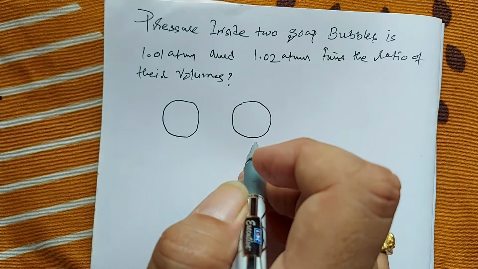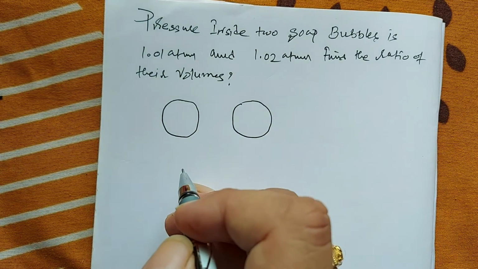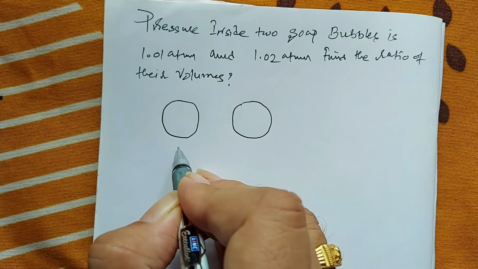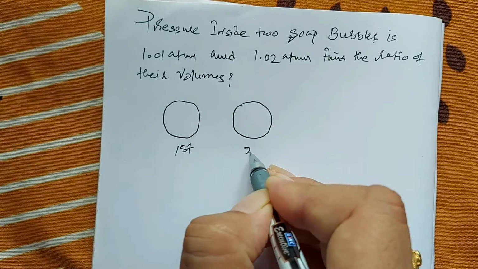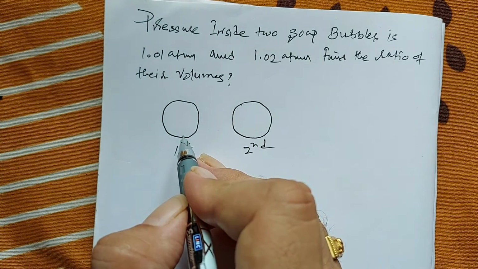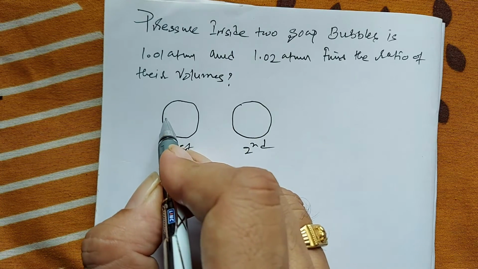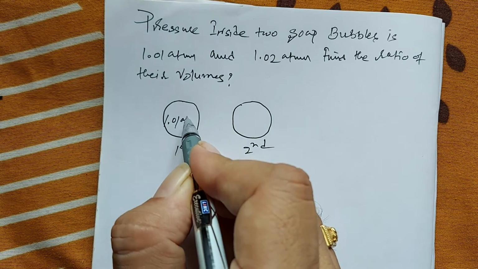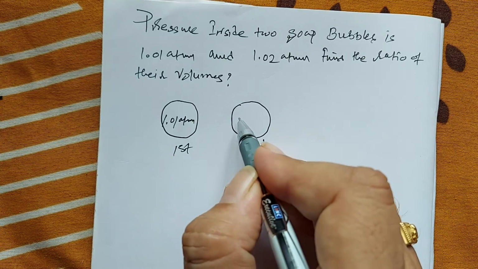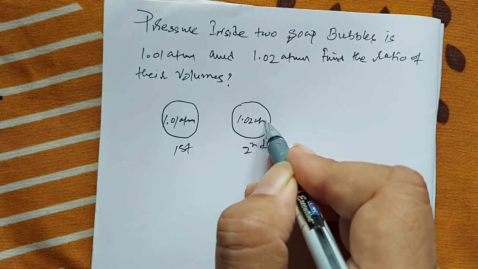We know that bubbles have spherical shape. This is first bubble and this is second bubble. Inside the first bubble there is a pressure 1.01 atmosphere. Inside the second bubble there is a pressure 1.02 atmosphere.